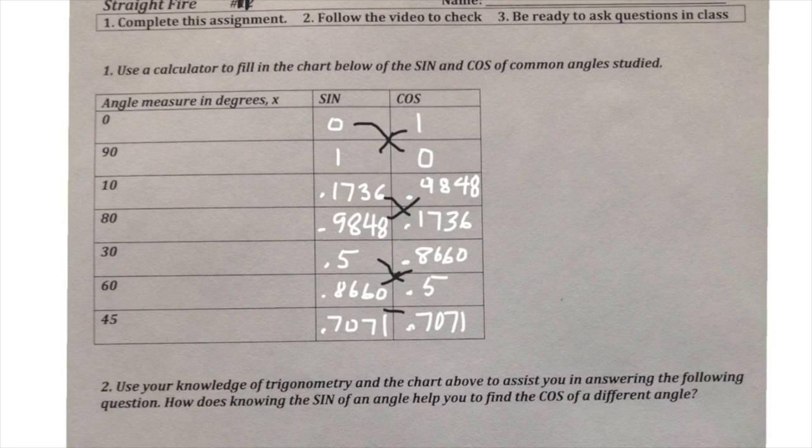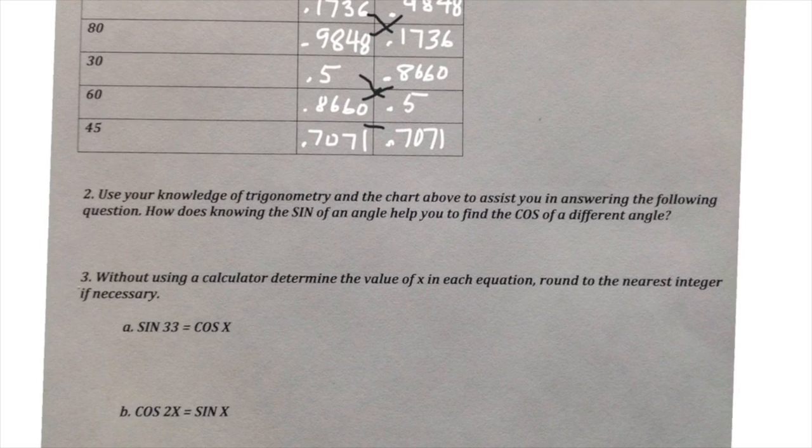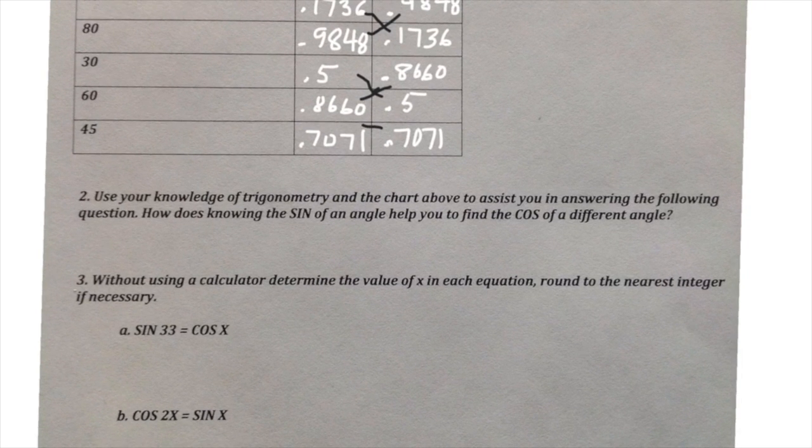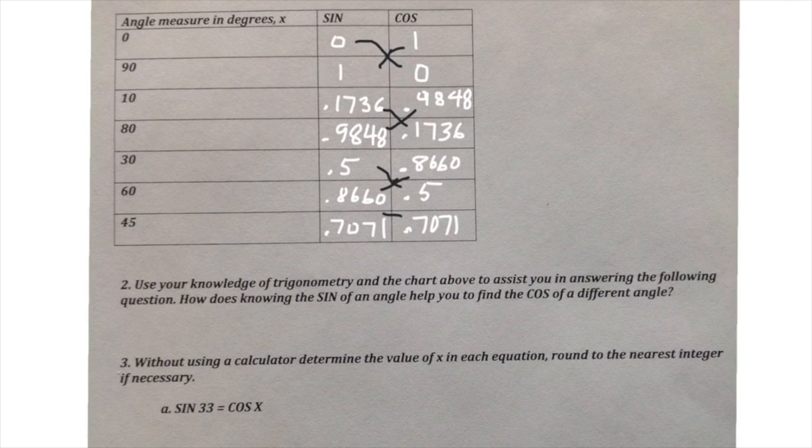For question number 2, it says, use your knowledge of trigonometry in the chart above to assist you in answering the following question. How does knowing the sine of an angle help you find the cosine of a different angle? Because sometimes they're the same. Well, think about it some more, or if you've thought about it enough, unpause the video and see what my answer is. See if it matches yours.